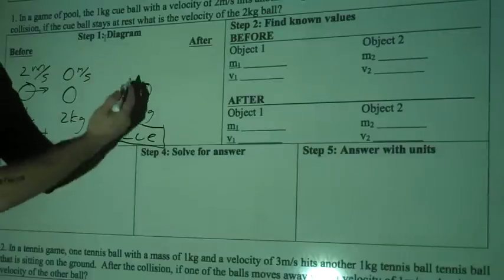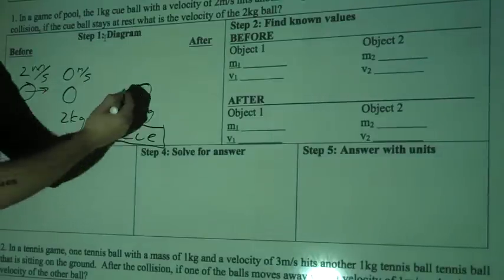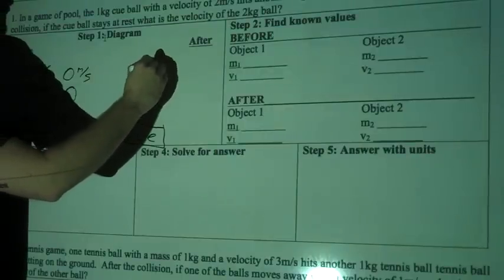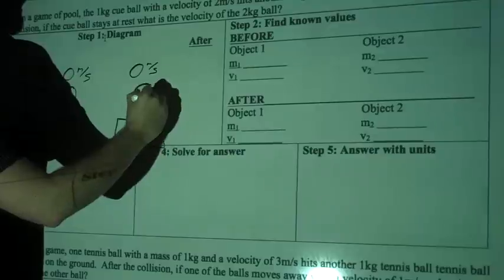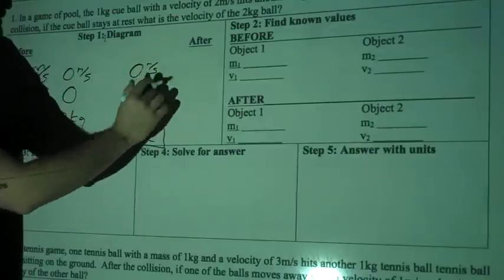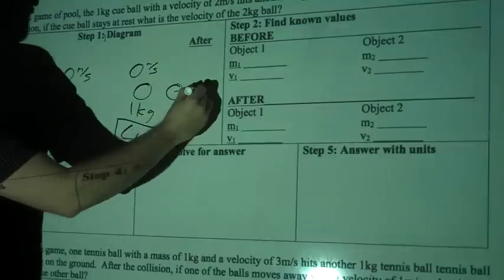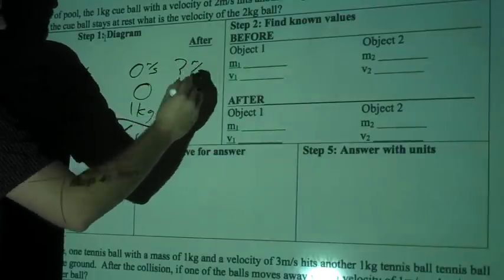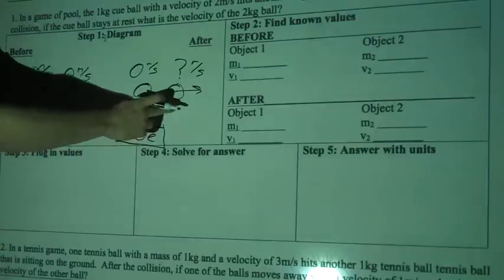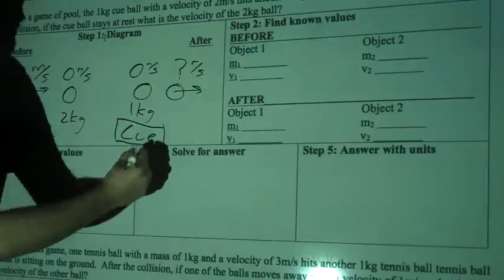And if it's at rest, what's its velocity? 0 meters per second. And then that hits the other ball. This is elastic, so they're not stuck together, so I'm going to draw it over here. We don't know how fast it's going, so we're going to write question mark meters per second. What's the mass of this second ball? It says, what is the velocity of the 2 kilogram ball? So this is the 2 kilogram.